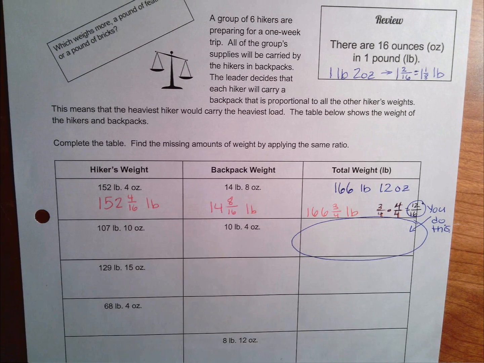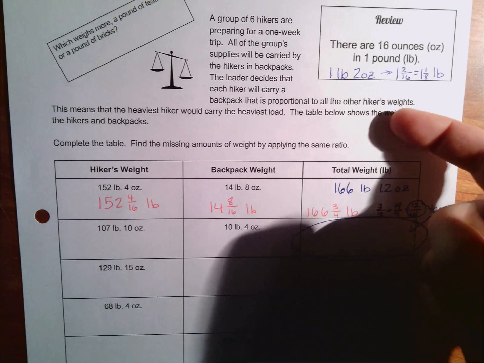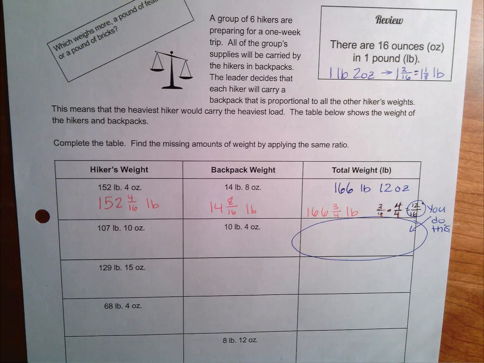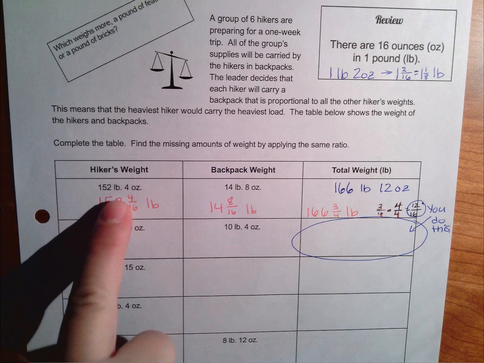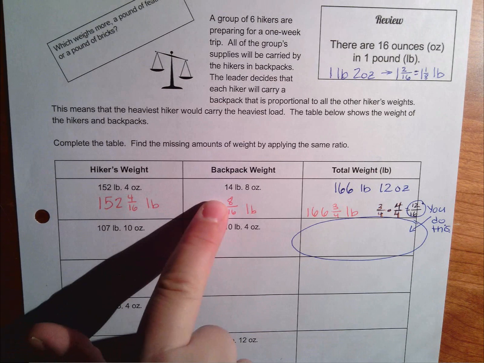In order to do that, we need to find a constant of proportionality between the hiker's weight and the backpack weight. We know that this relationship is proportional because our paragraph up here told us that. So what we need to do is divide. So let's take the hiker's weight divided by the backpack weight.